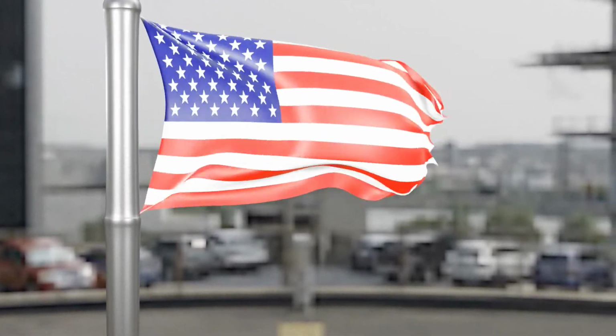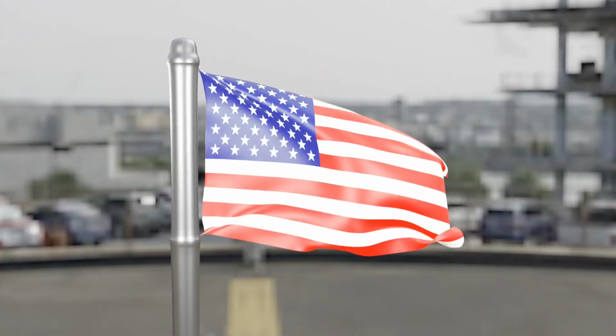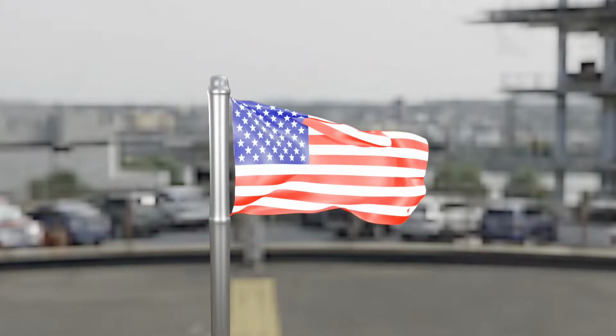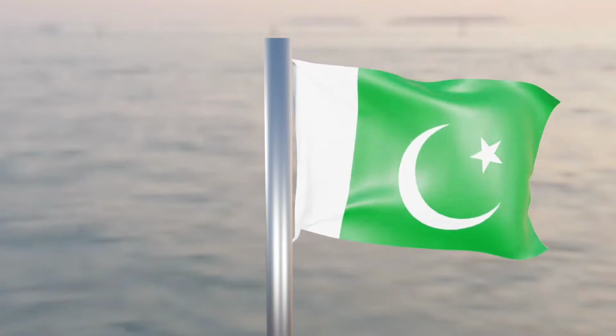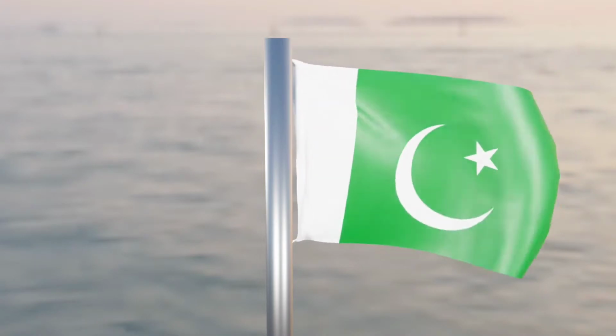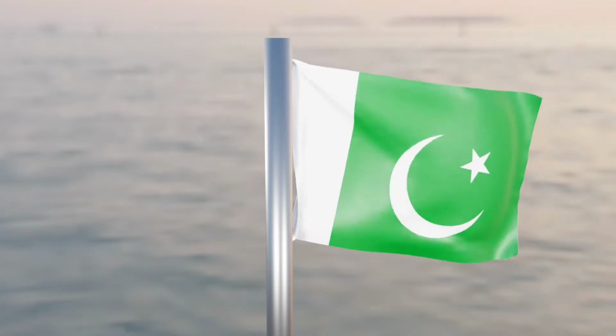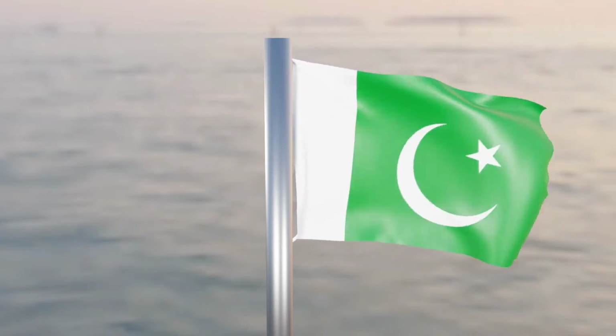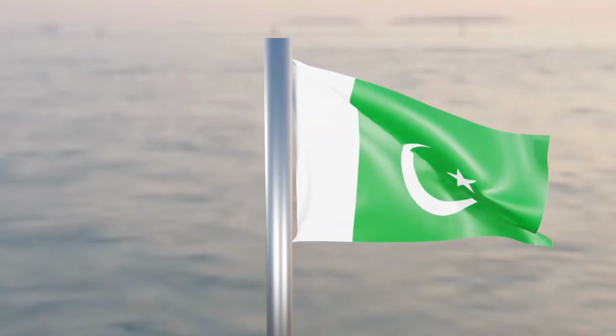In this video, I will create realistic flags, like this. This is a Pakistan flag. I am always from Pakistan. So I will show you how to create this.